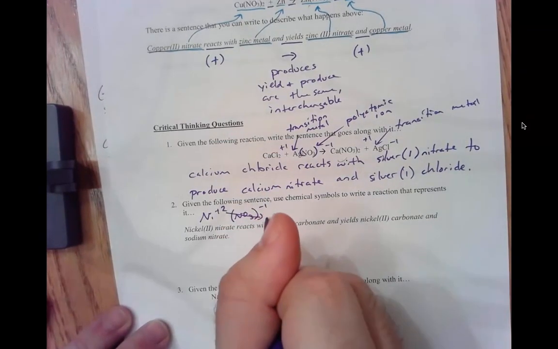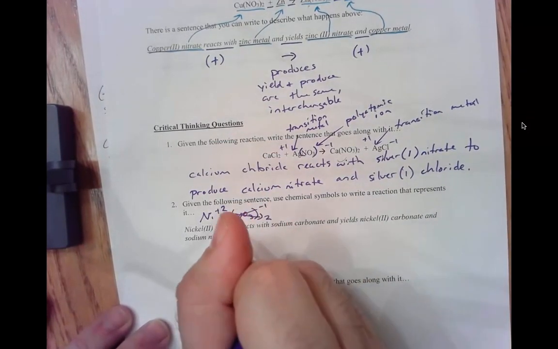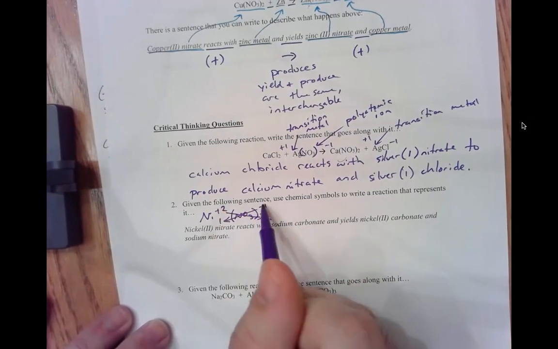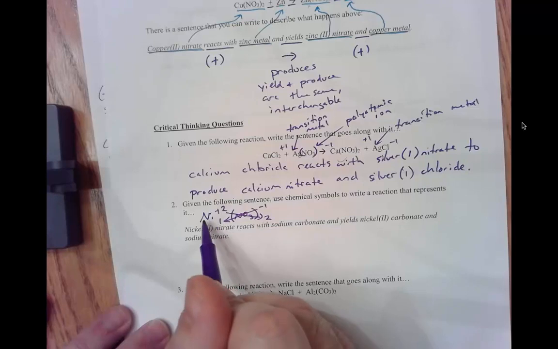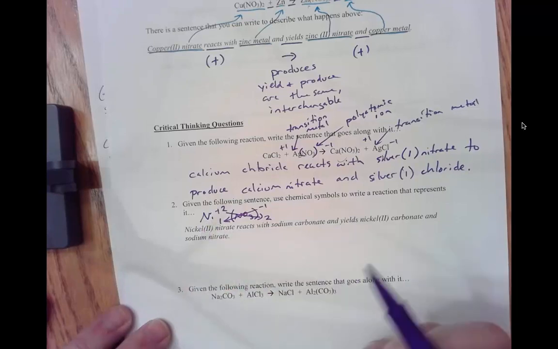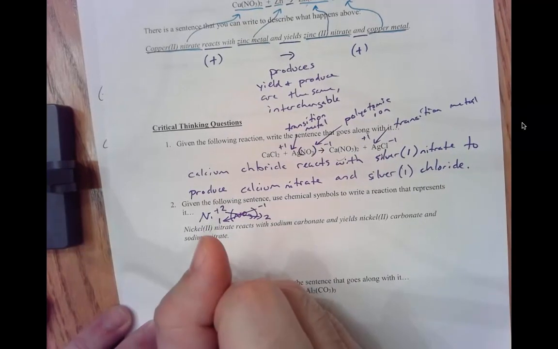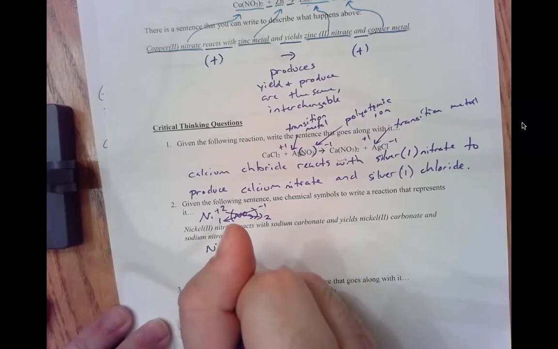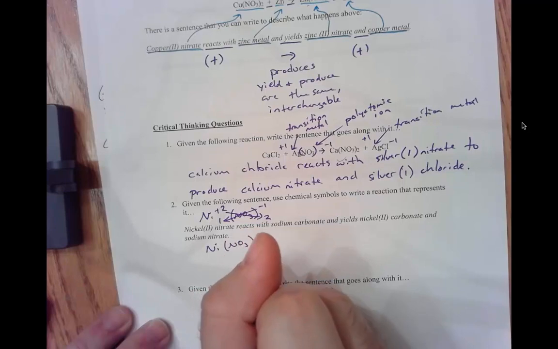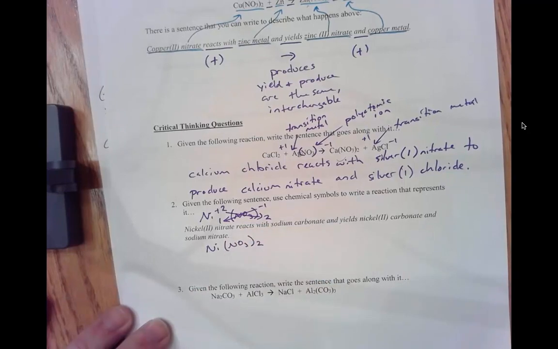And then we crisscross. We bring the 2 to the right side. We bring the 1 to the left. Remember, we don't bring down that negative sign, because if it said -1 nickels, that doesn't make sense. You can't have a negative amount of an element. So then this formula becomes Ni. Remember, you can write the 1 or leave it blank. NO3 inside parentheses with a 2 on the outside.